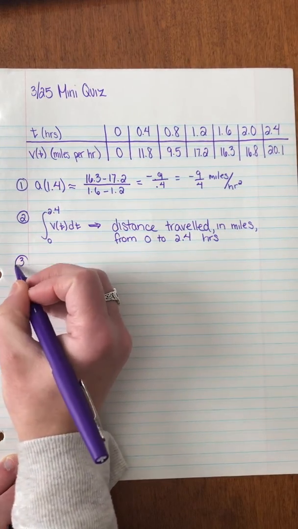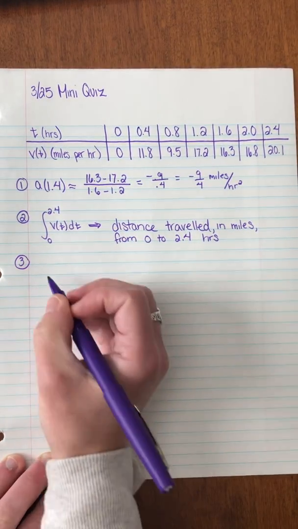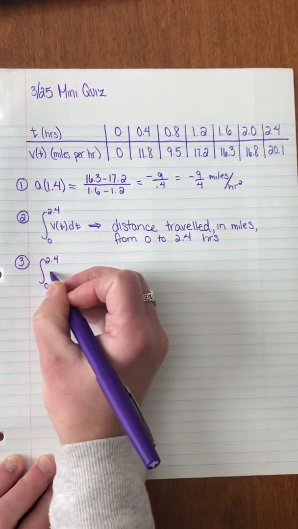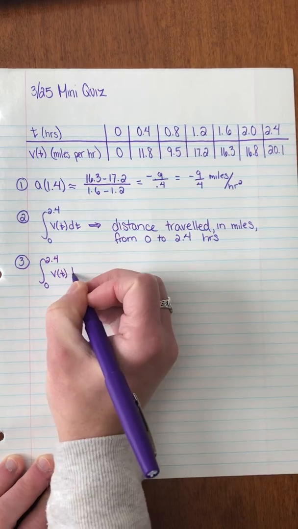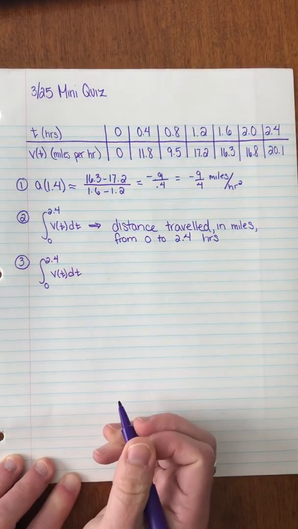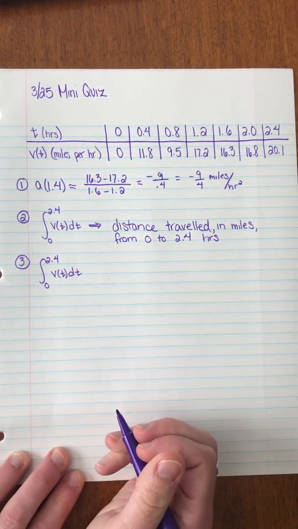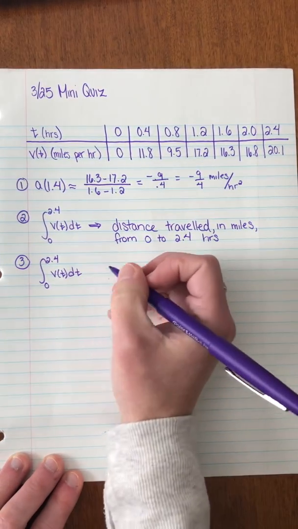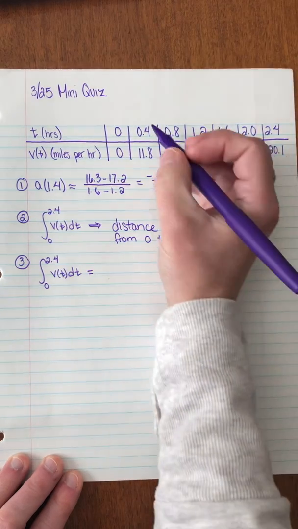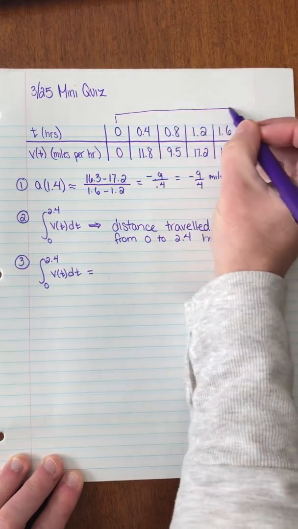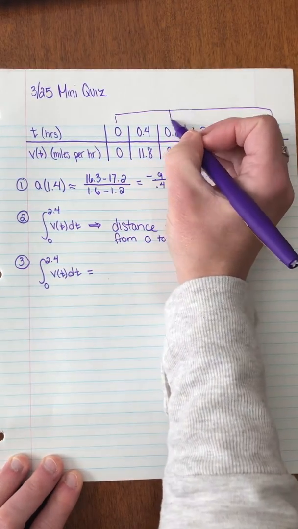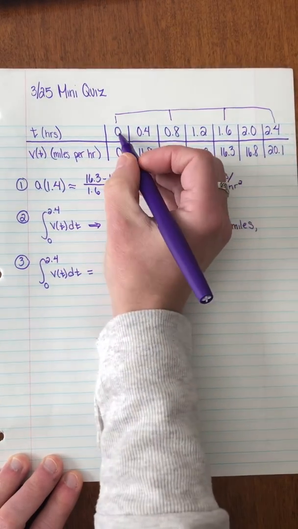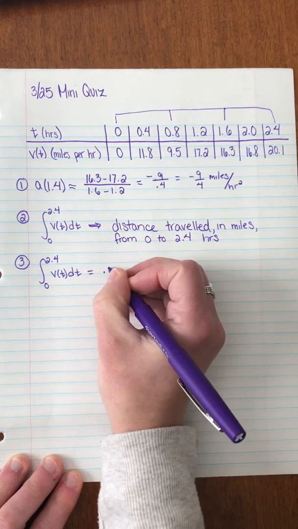All right, so number 3 says approximate the integral from 0 to 2.4 of v of t dt using a midpoint Riemann sum with 3 subintervals. All right, so we're going to do 3. So if we go to our table, we go 1, 2, 3. Okay, so the first one goes from 0 to 0.8, so that's 0.8.